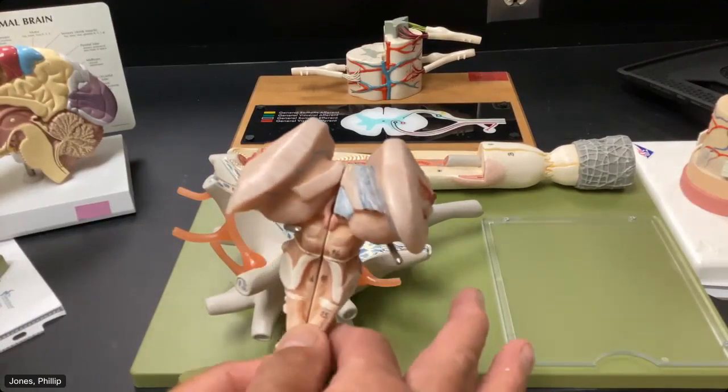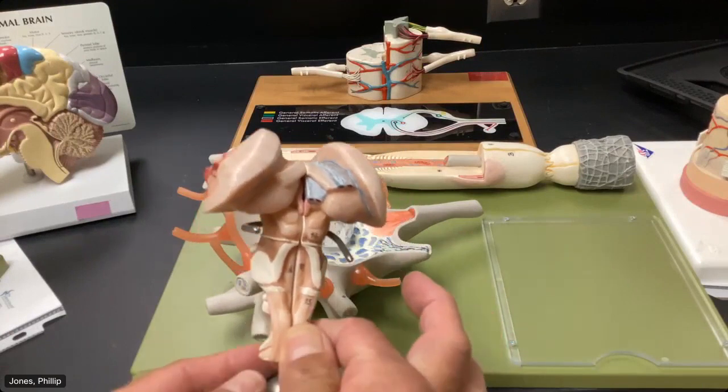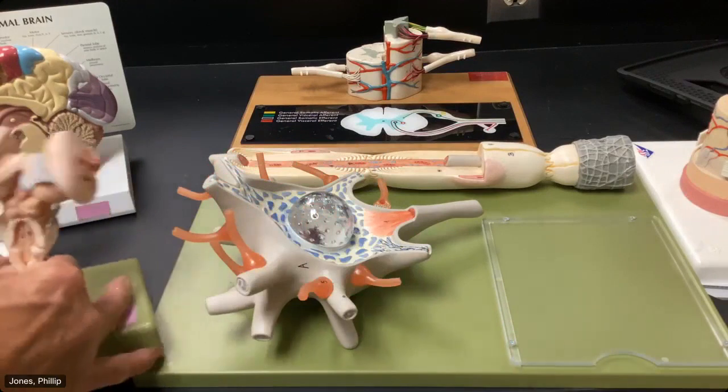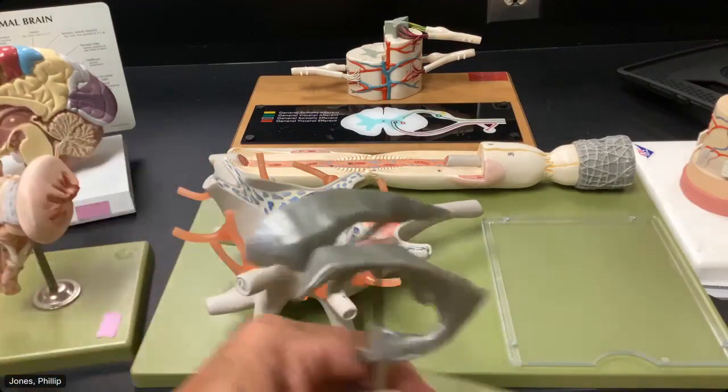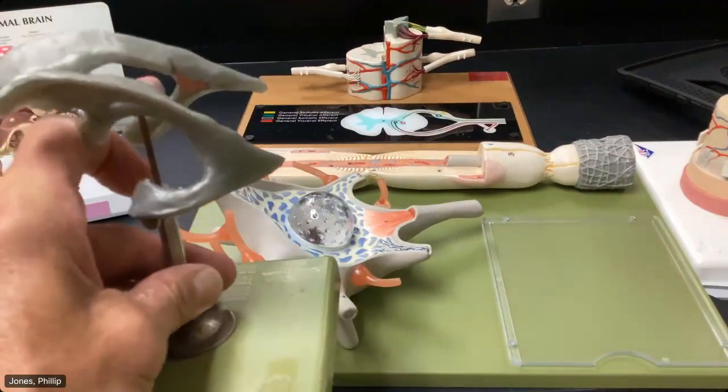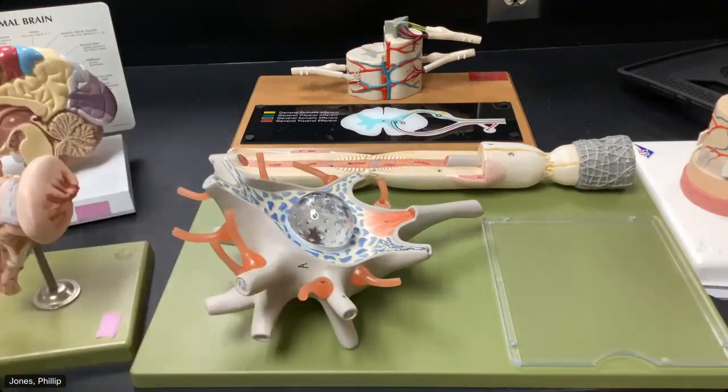That's the diencephalon, or your brain stem. The thalamus here. This is the limbic system. This is where all your cerebrospinal fluid is located.